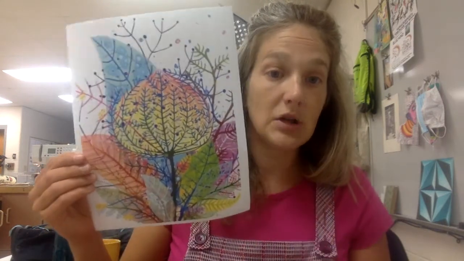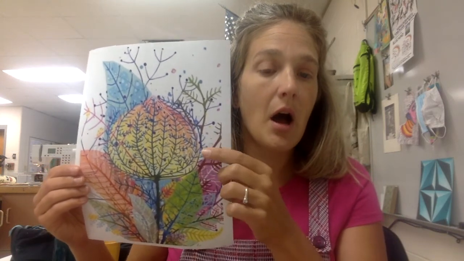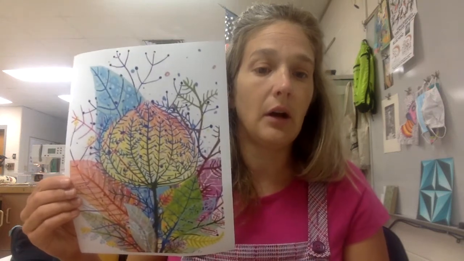If you want to stylize your leaves a little bit more or your plant form a little bit more, you can see these are not so realistic. They are more abstract, but it would still give you the option of fading over with that colored pencil and layering it up. And it's still a great composition because it fills the entire page.